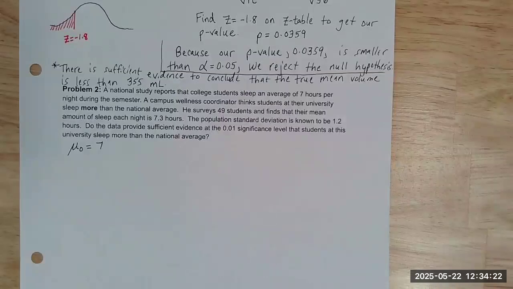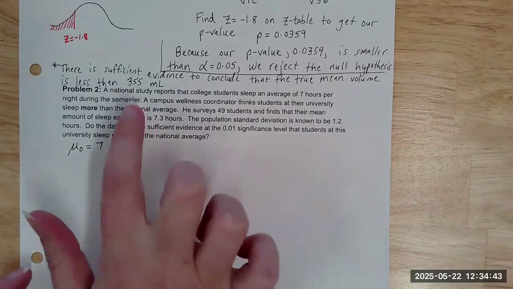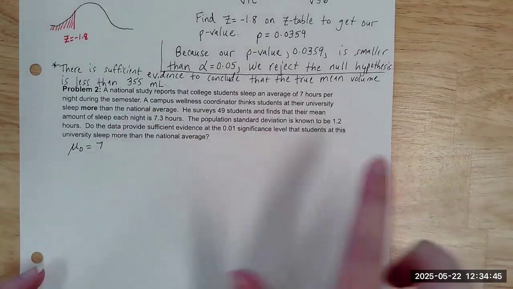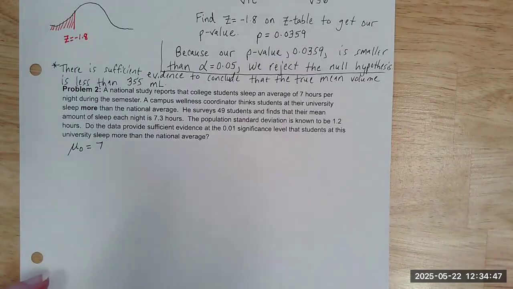Okay. A campus wellness coordinator thinks that students at their university sleep more than the national average. He doesn't say, I think they could be sleeping less or they could be sleeping more. He specifically says, I think they're sleeping more. So in terms of what our alternative hypothesis is going to be, we're going to have a one-tail test because he's saying, I think they sleep more.